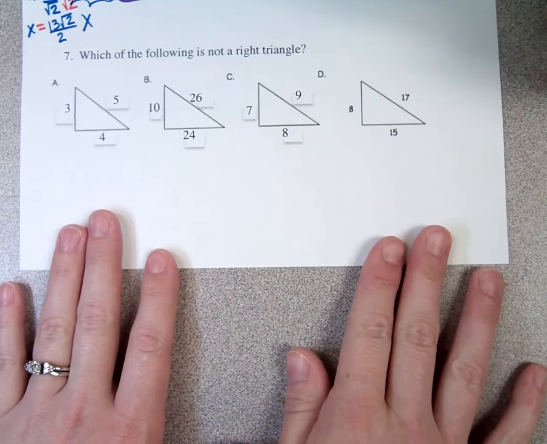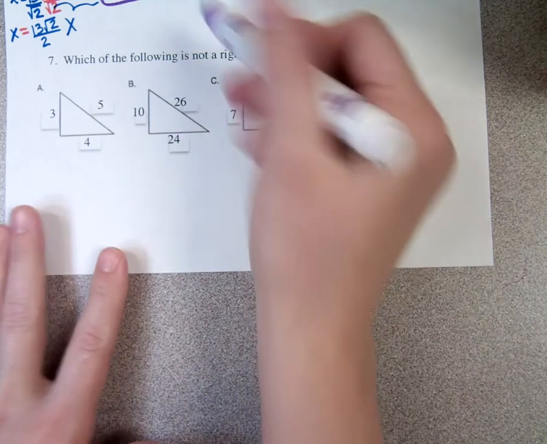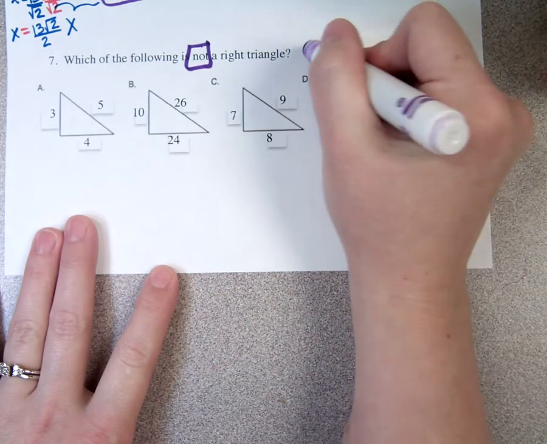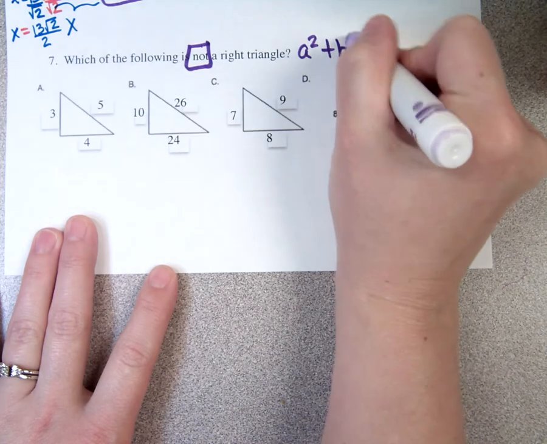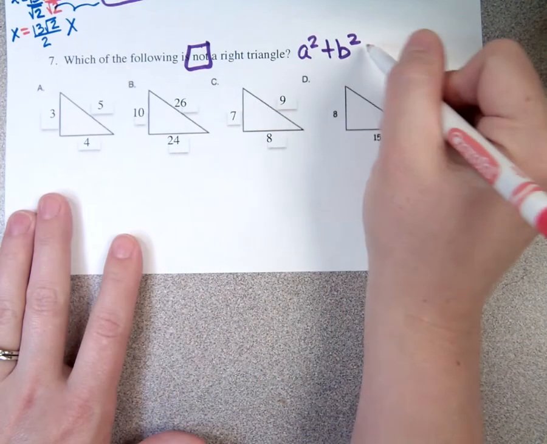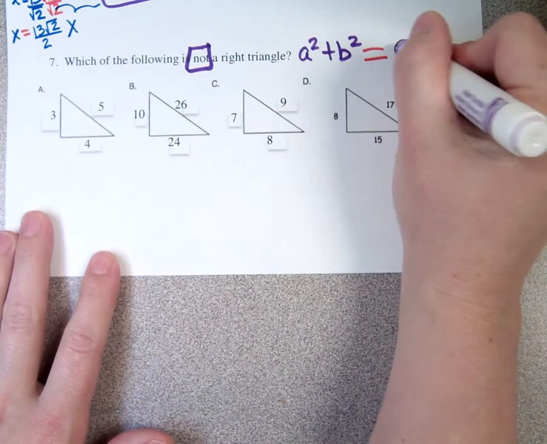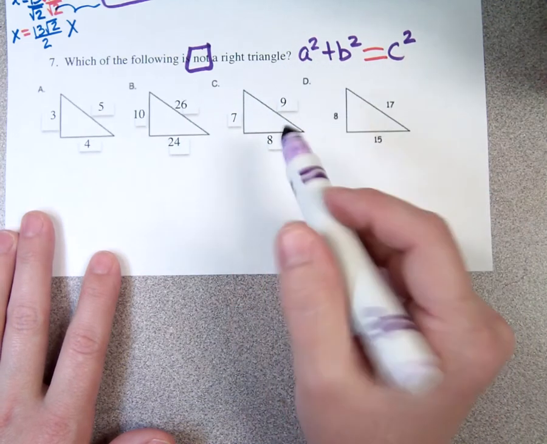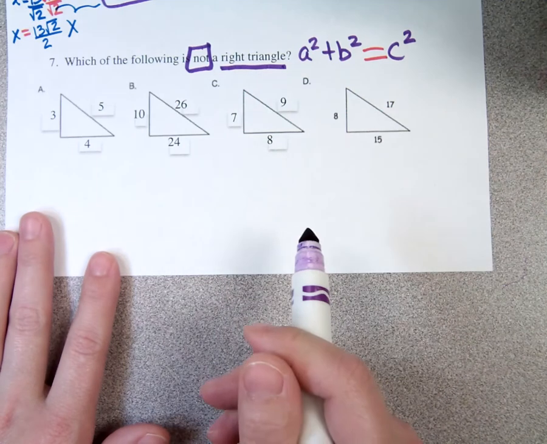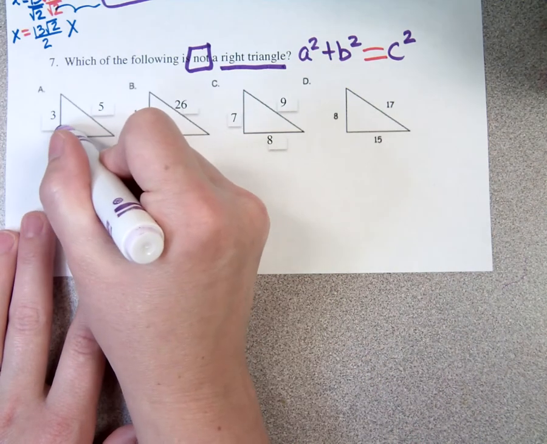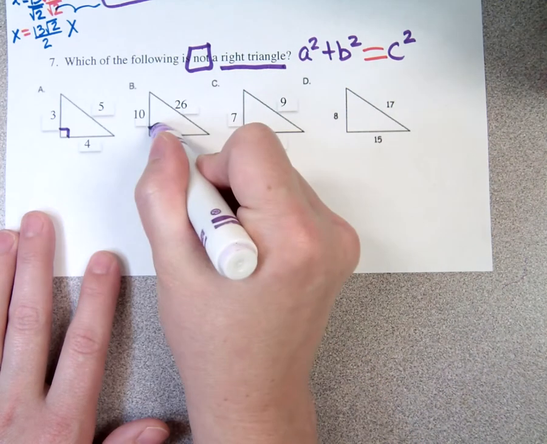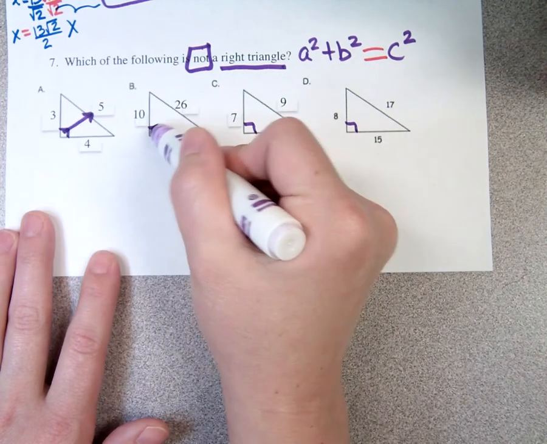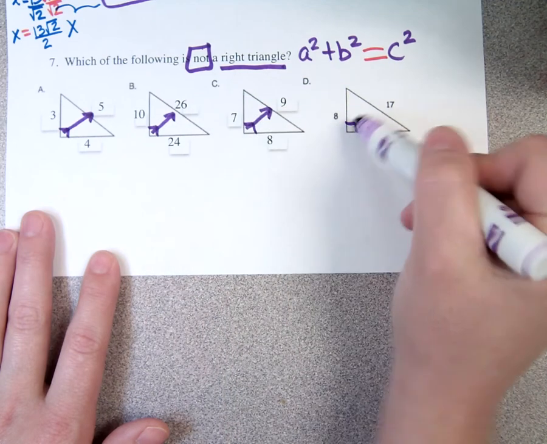Number 7. Which of the following is not a right triangle? Okay, if something is a right triangle, I need a squared plus b squared to equal c squared. If a squared plus b squared does not equal c squared, then it would not be a right triangle. So remember, c is always the longest side. You don't see the little right angle markings in here, but that's where they would be. And remember, the hypotenuse is always the longest side of the triangle.